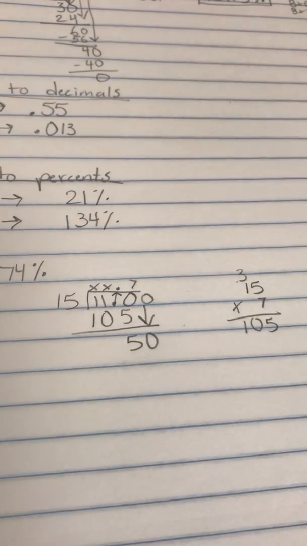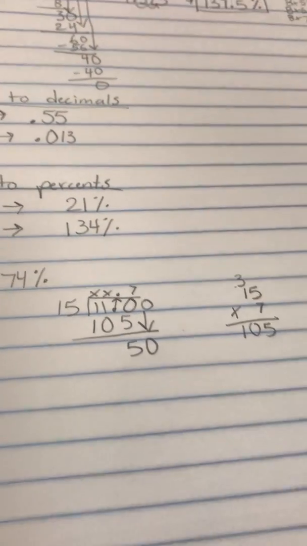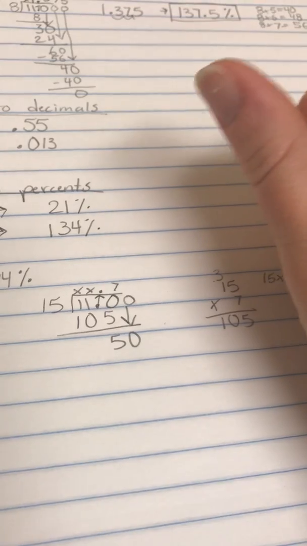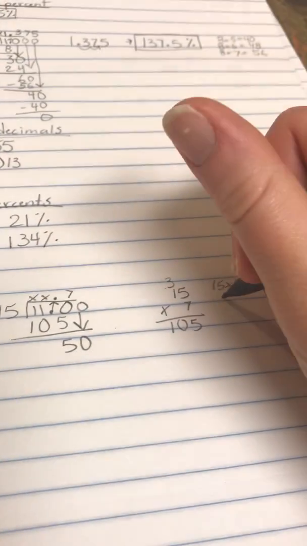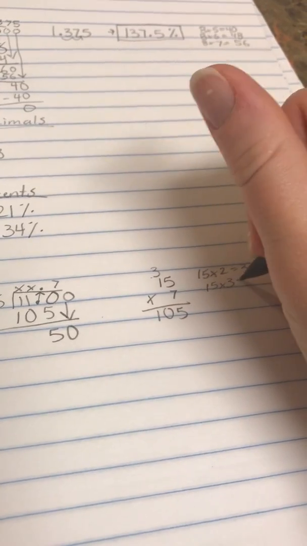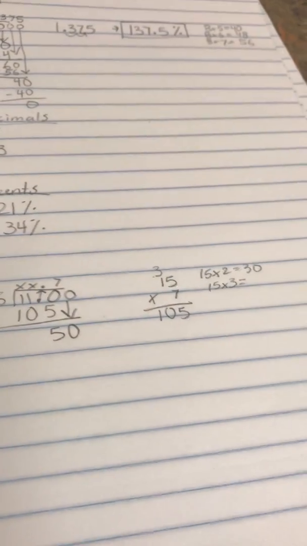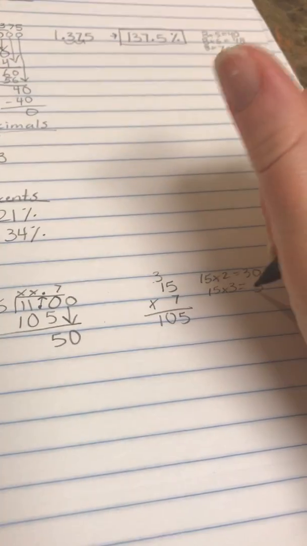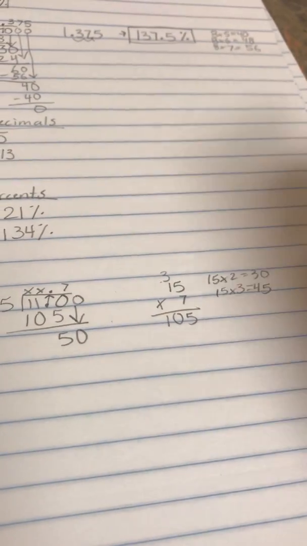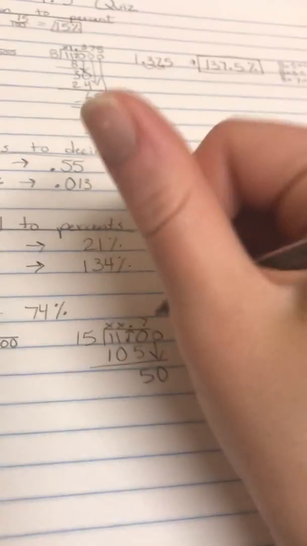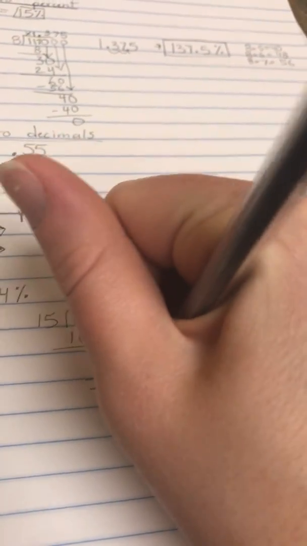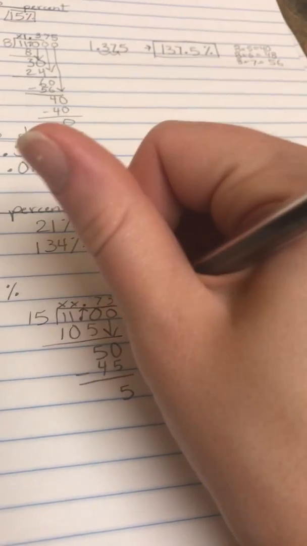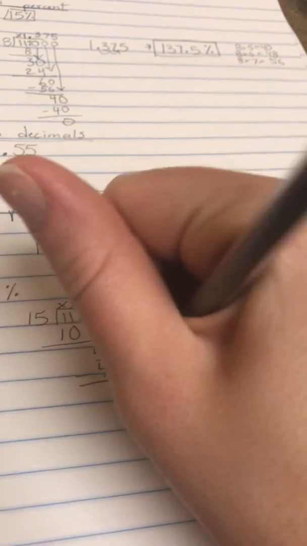How many times can 15 go into 50? Well, we know 15 times 2 is 30. That's just something we know, okay? Now 15 times 3 would be 30 plus 15, which would give us 45. And that's as close as we're going to get to this 50. So it goes in there 3 times, we've got our 45, subtract it out, we have 5 left over, okay? Get a 0, bring it down.